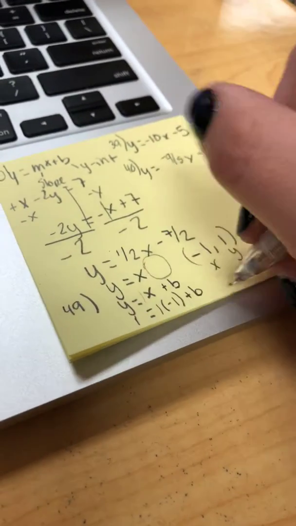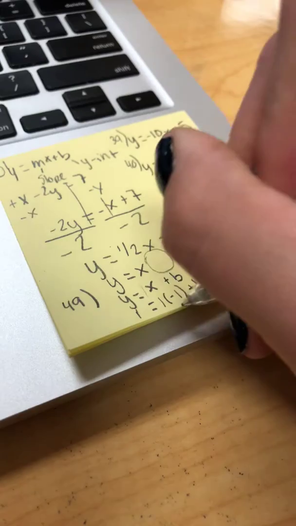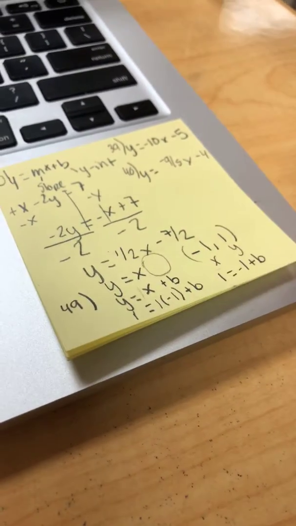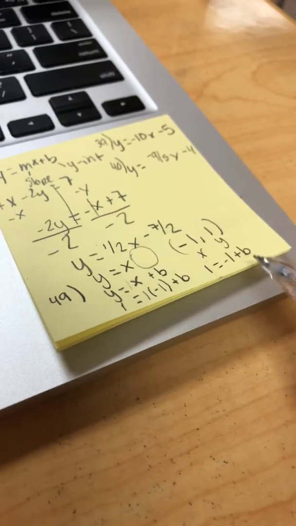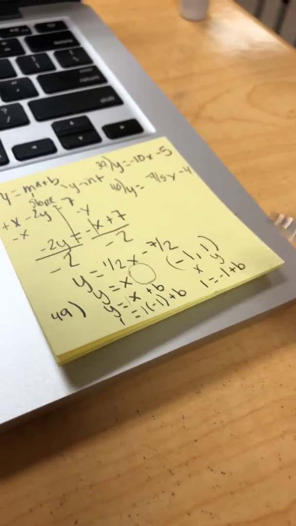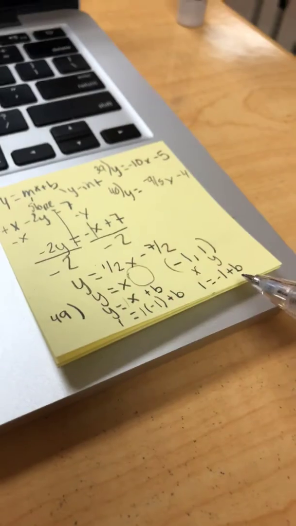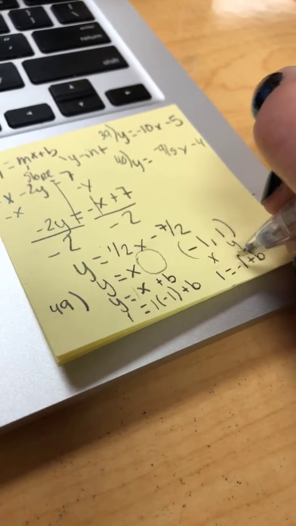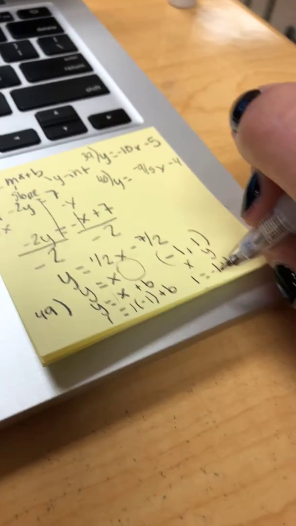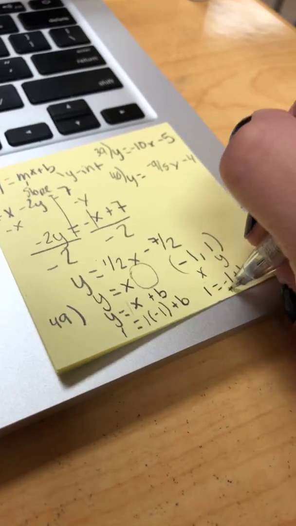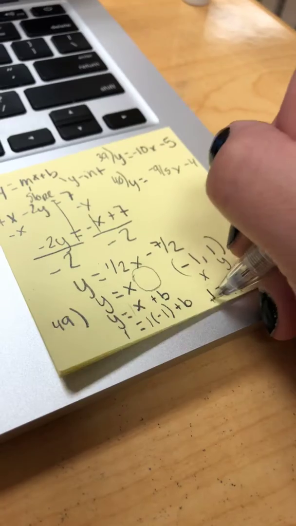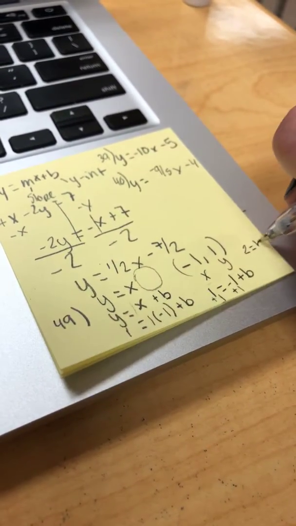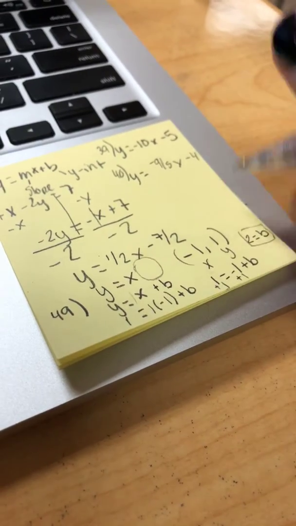So I have positive 1 equals a negative times a positive is a negative, negative 1 plus b. I'm trying to isolate my b to solve for my y-intercept. What I'm going to do in order to do that, I have my negative 1, so I'm going to perform inverse operations. The inverse of subtraction is addition. What I do to one side, I also do to the other side. 1 plus 1 is 2. 2 equals my b, or my y-intercept.